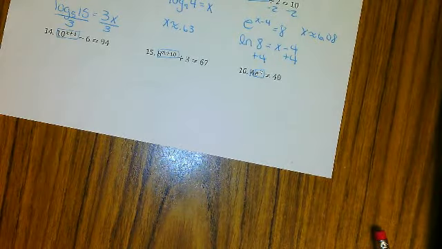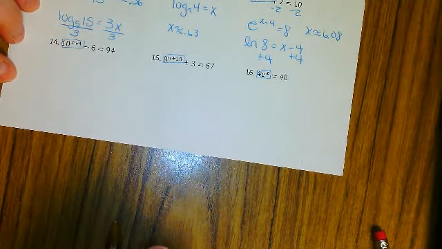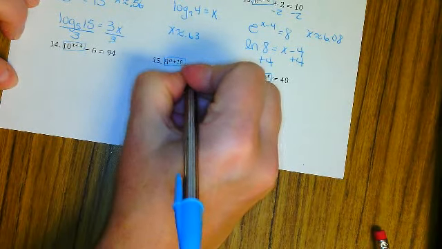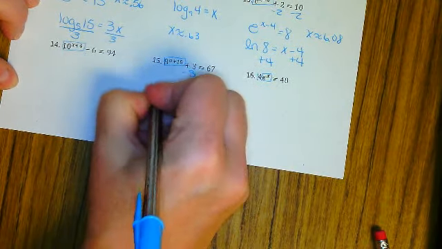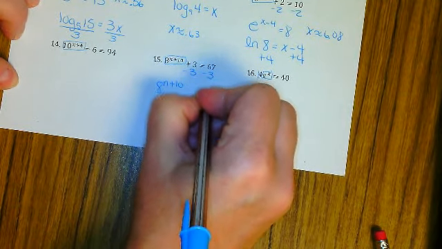Okay, on the next ones, I'll probably only do one more, or maybe 2 more. These 2 are going to be very, very similar. So I'll do this one. The only difference here is you want to add. So here I'm going to minus 3. That gives me 8 to the power of n plus 10 equals 64.